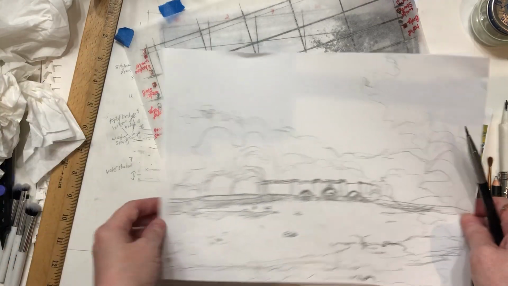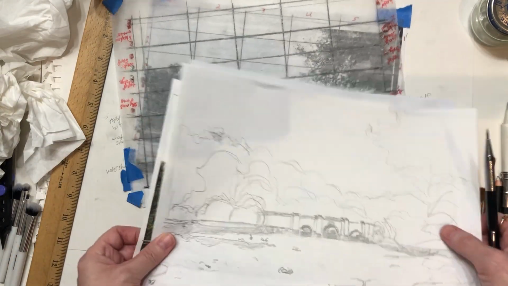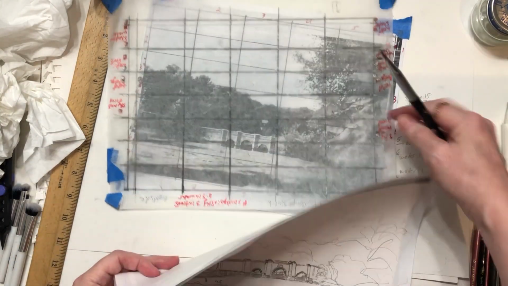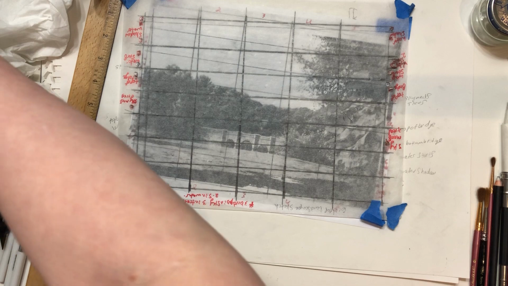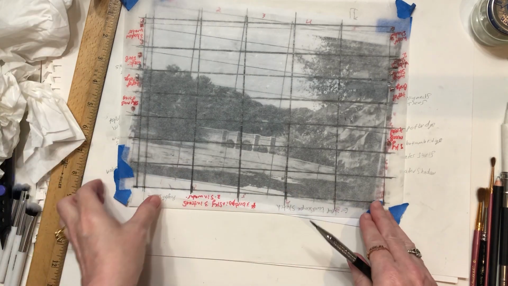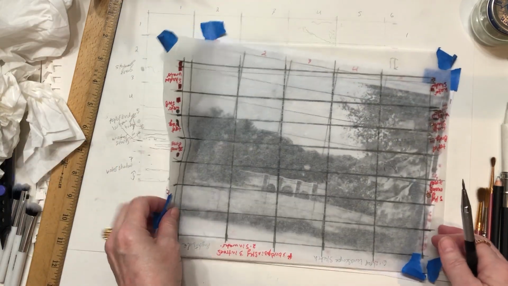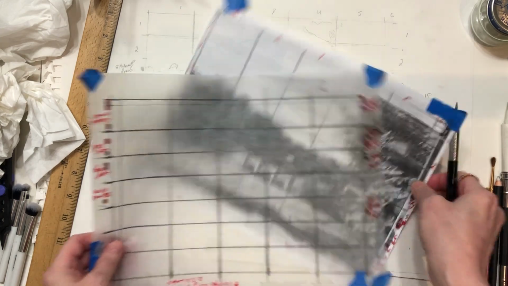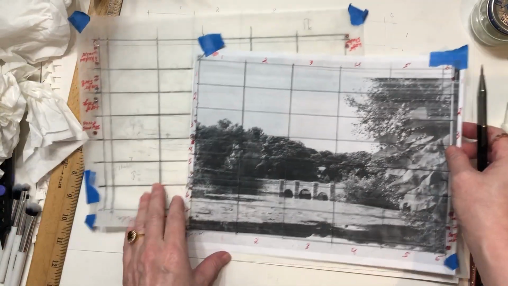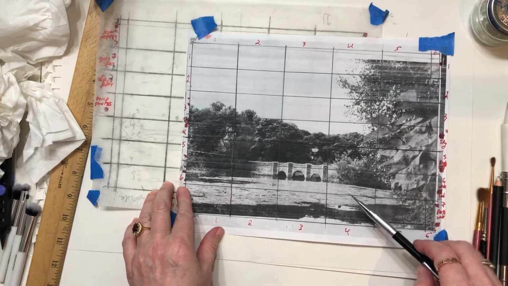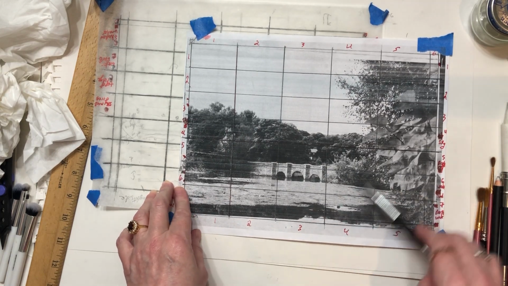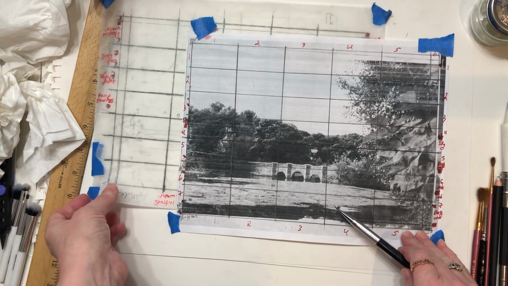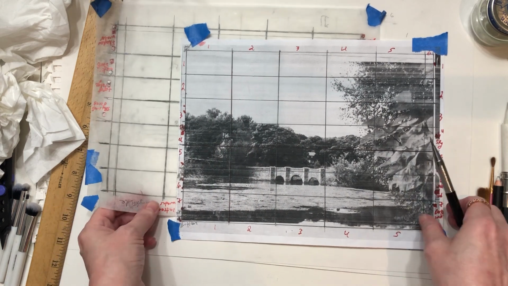Another thing you can do if you want to work with a grid, which will make it, in some ways, easier, and you'll get everything probably, hopefully, in better proportion. But it can also get a little confusing. I tend to get confused with grids. So what I did for that was I printed out a grayscale, and you should be printing out your photograph in grayscale, so you can see all the values more easily, as well as in color, and you can look at both of those and see how they compare.